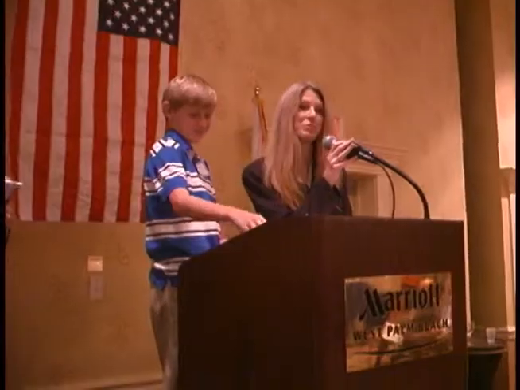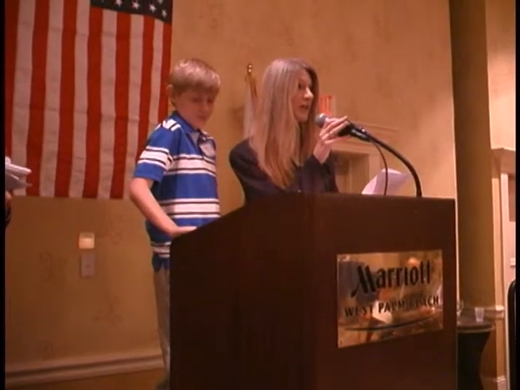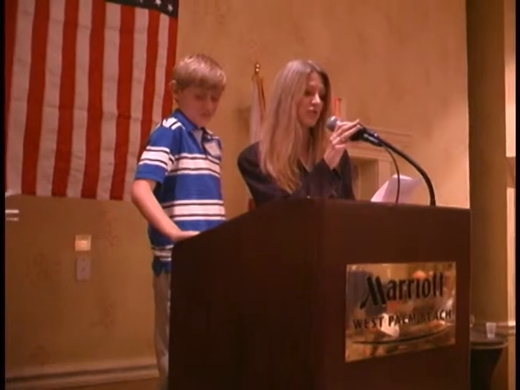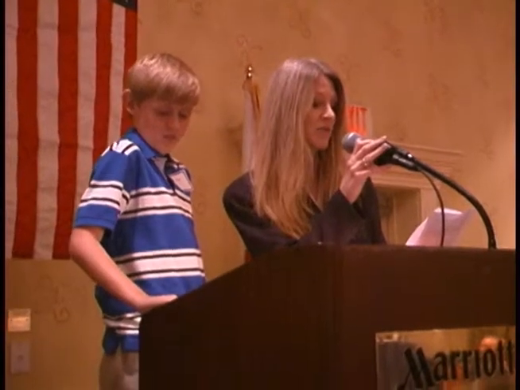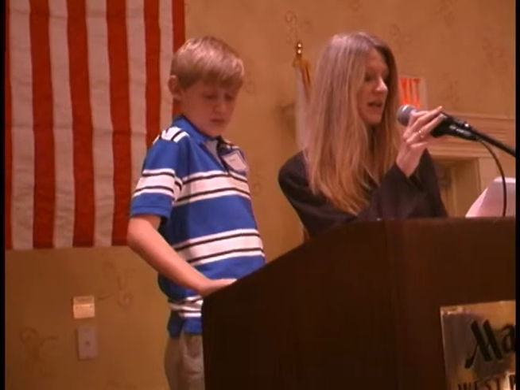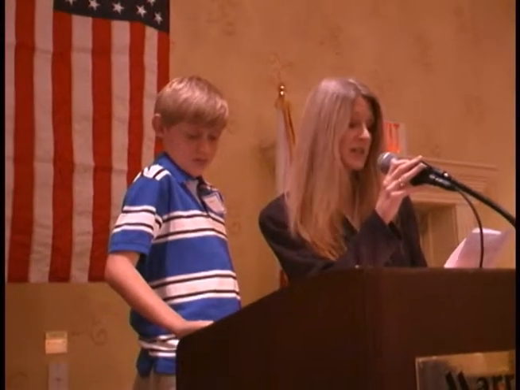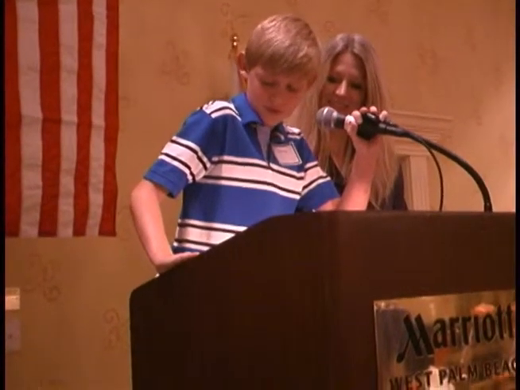Article 3, Section 2, Powers of the Judiciary. The judicial power shall extend to all cases in law and equity arising under the Constitution, the laws of the United States, and treaties made or which shall be made under their authority, to controversies to which the United States shall be a party, to controversies between two or more states, and between citizens of different states. The trial of all crimes except in cases of impeachment shall be by jury, and such trial shall be held in the state where the crime shall have been committed.